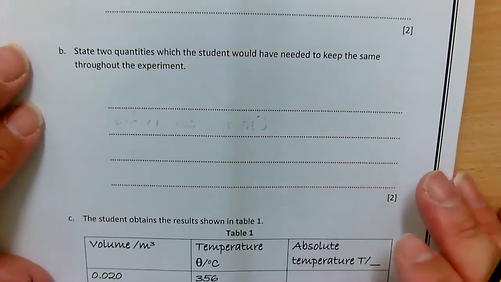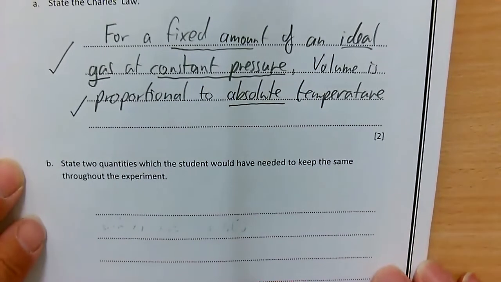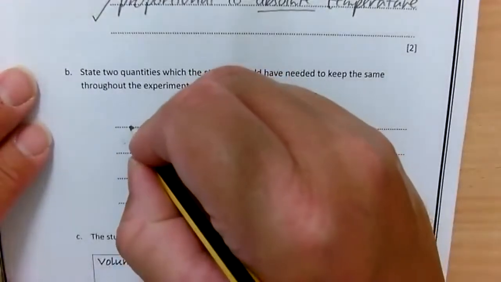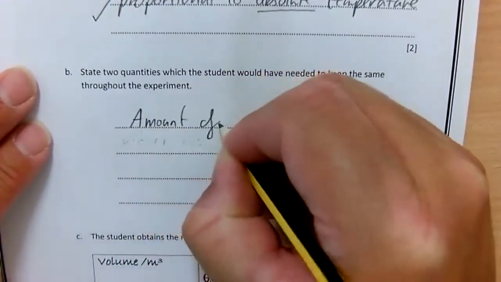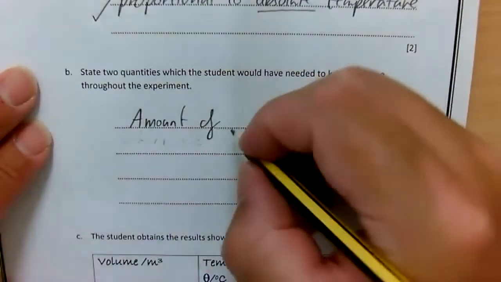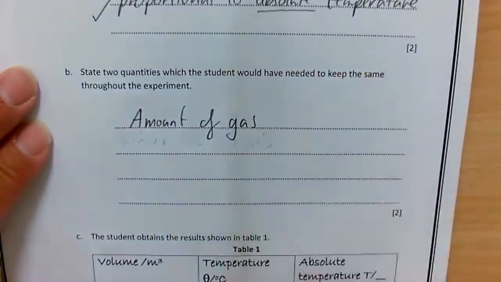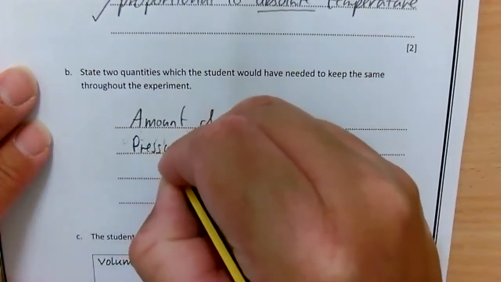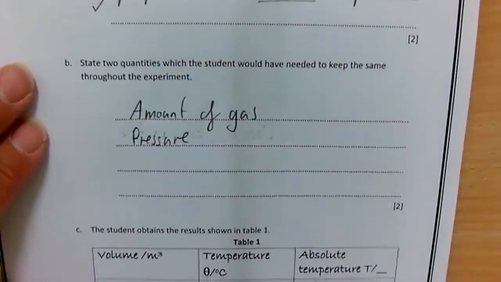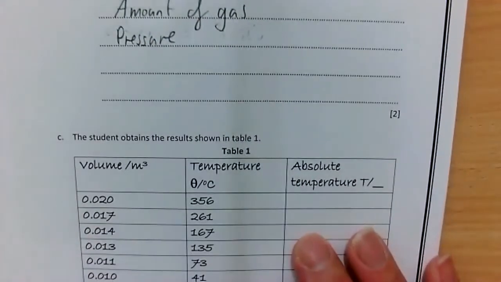It then says state two quantities which we have to keep the same. Well, this is pretty simple. This is actually linked to the first question. It's the amount of gas and the pressure. Now, you can get away with saying mass of the gas, but really you should say amount of gas. Okay, so amount of gas and of course the pressure of the gas. Sufficient to say pressure.